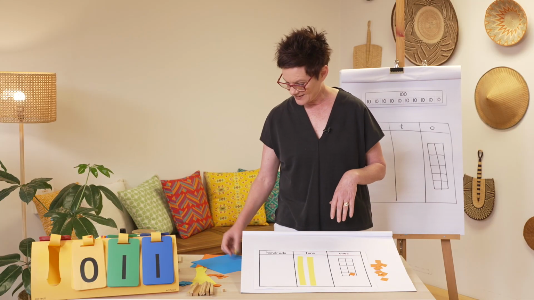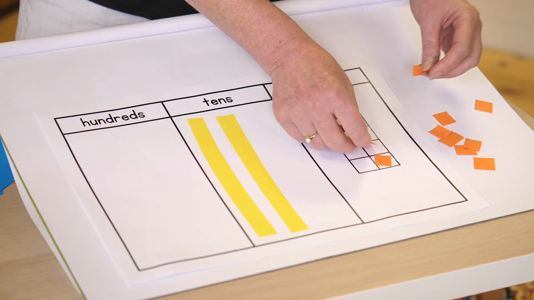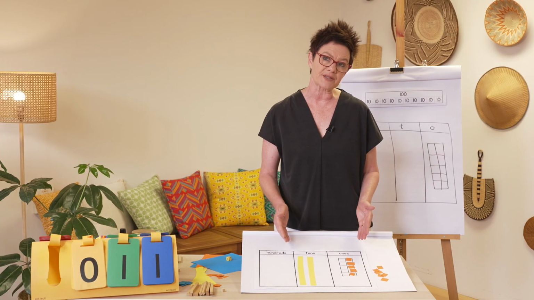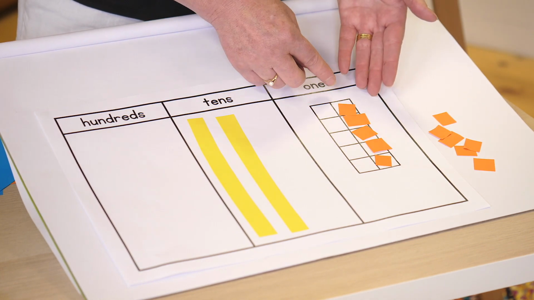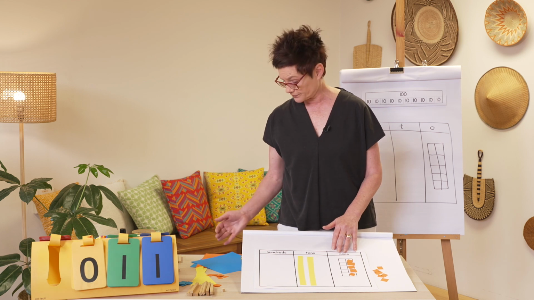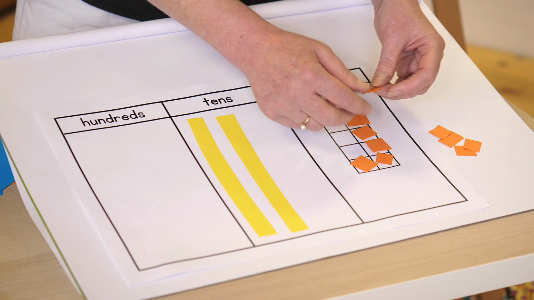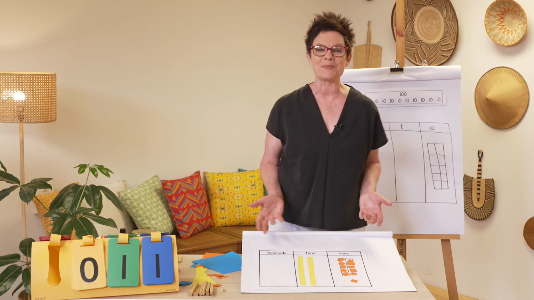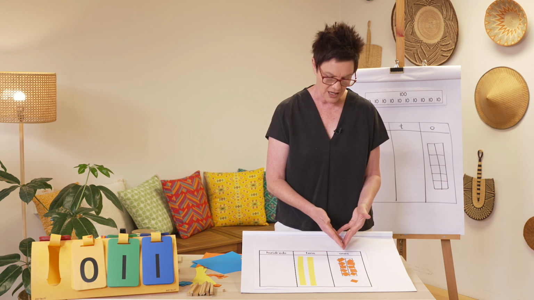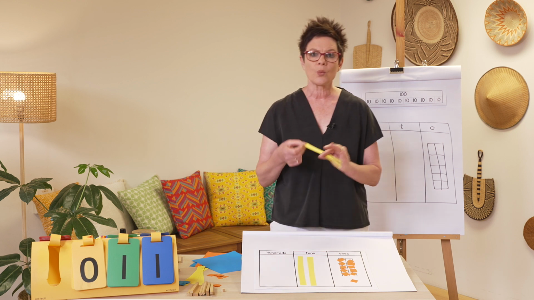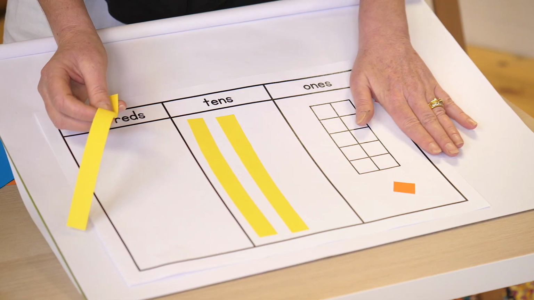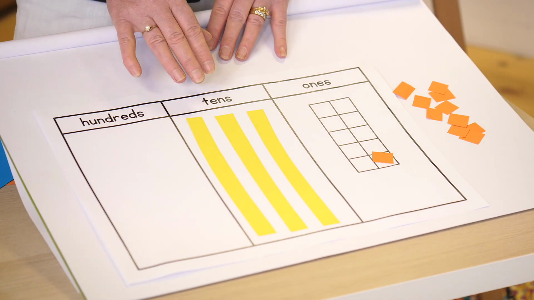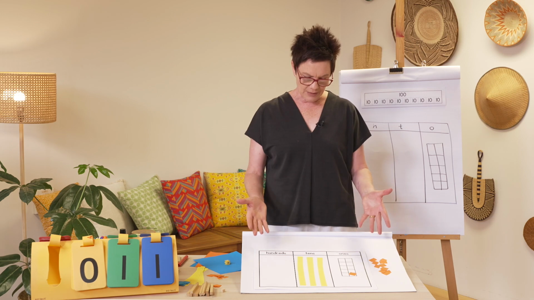Let's keep rolling. A 4. 1, 2, 3, 4. Adding another 4. I can check my numbers as I go. 25. I've got 25. Let's roll one more time. A 6. 1, 2, 3, 4, 5 and 6. It's happened again. I have 10 of these. 10 ones makes 1 ten. So I'll take my 10 of these to make one of those. Let's check my number again. I have 3 tens and 1 one. I have 31. Okay, now we're up to 31.